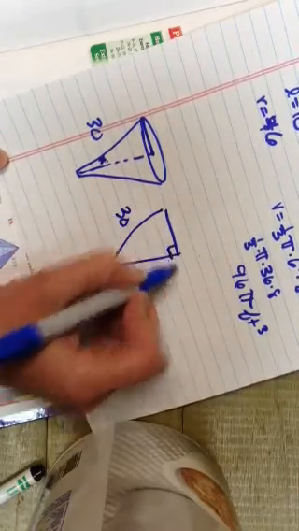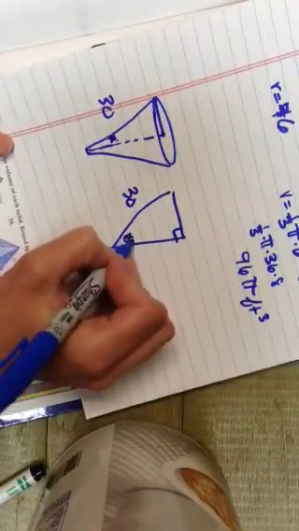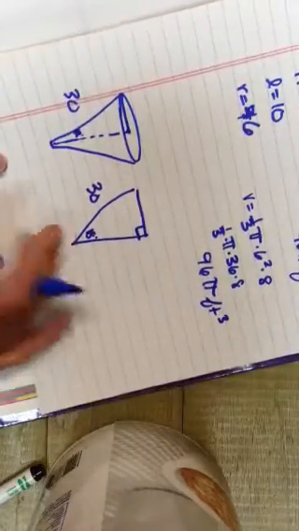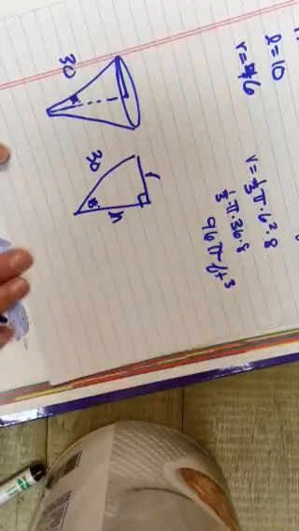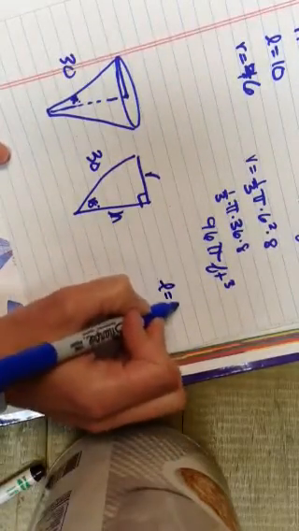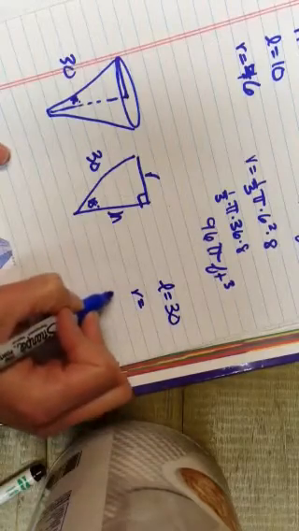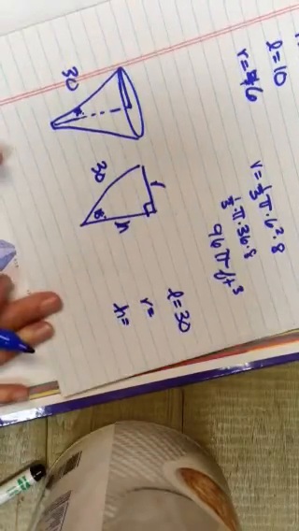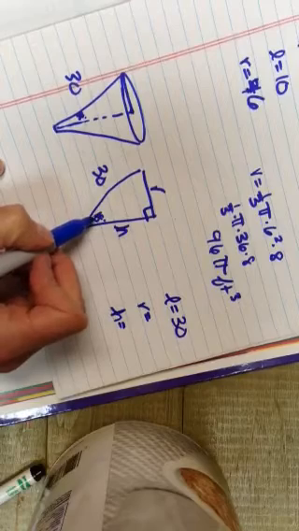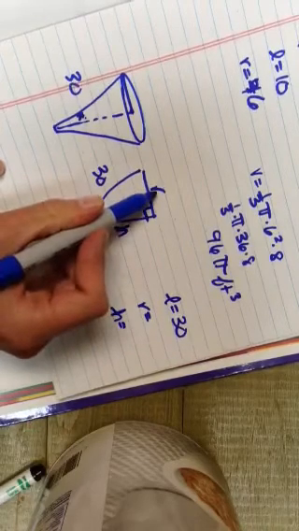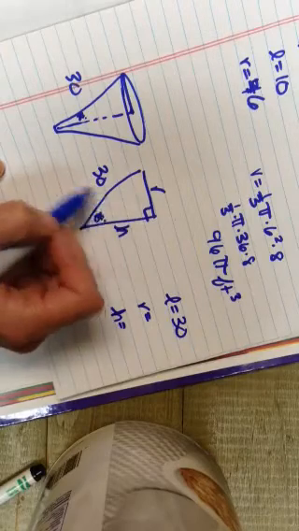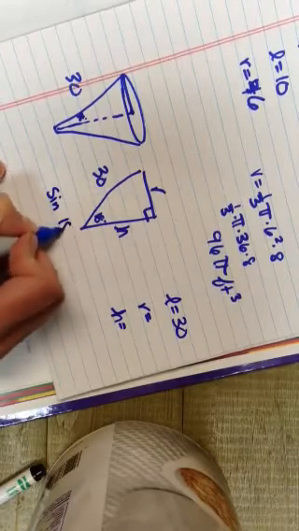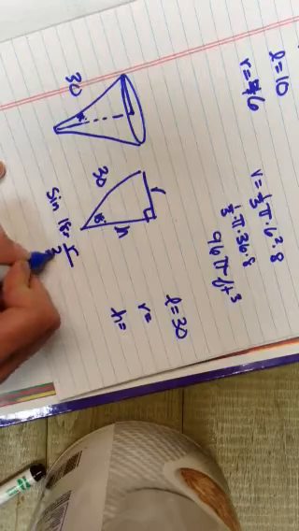We know the hypotenuse of that right triangle is 30. One of the acute angles is 18. And we would need to find the radius and the height of the triangle. So we know our slant height is 30. We need to find the radius, and we need to find the height. So this is where we can use trigonometry. If I'm trying to find the radius, I know the opposite side is the radius, and the hypotenuse is 30, so that would be sine of 18 equals r over 30.